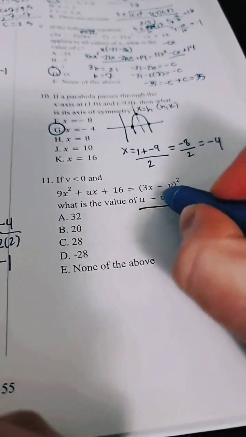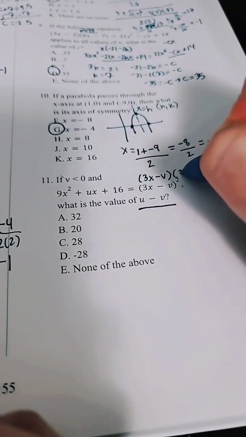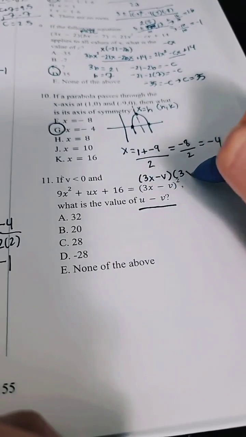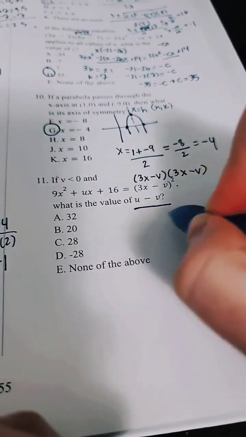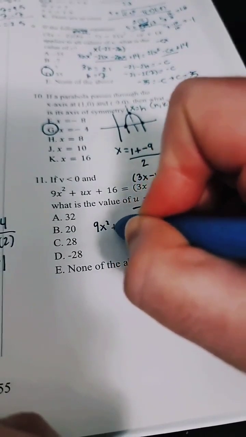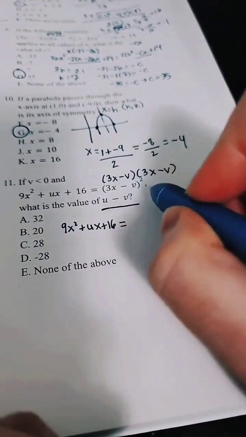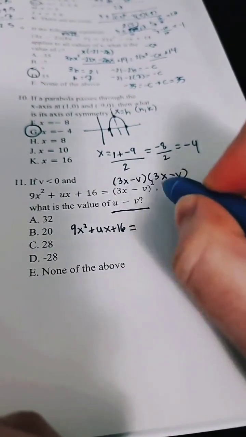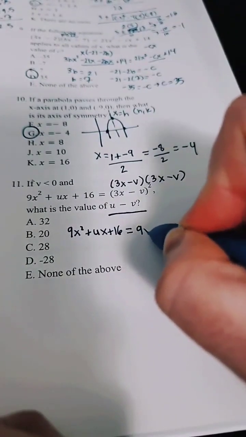And what we have here is just a FOILing problem again, because 3x minus v squared is the same thing as saying this. So we have to FOIL. We need to copy down the left-hand side and then FOIL the right. So if we FOIL the right-hand side, 3x times 3x is, you always hate when they use u and v, yeah. 3x times 3x is going to be 9x squared.